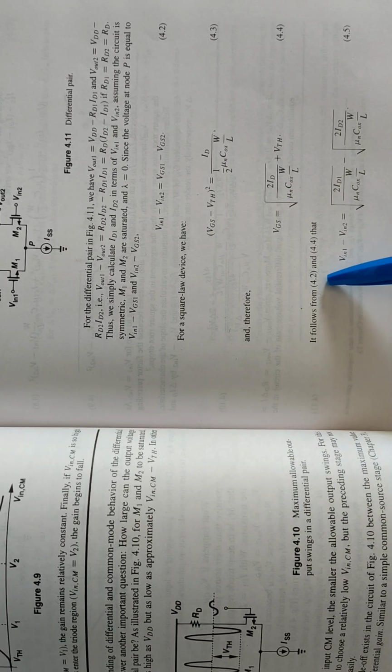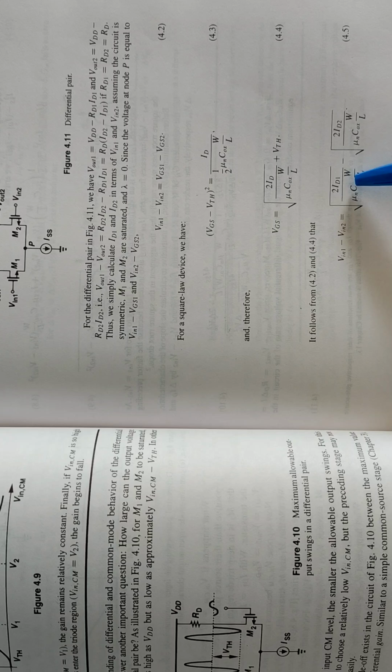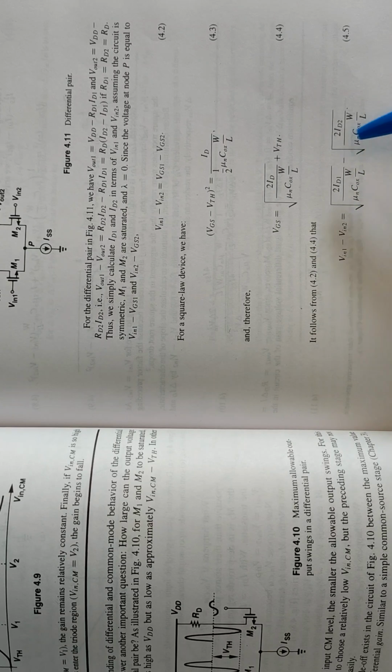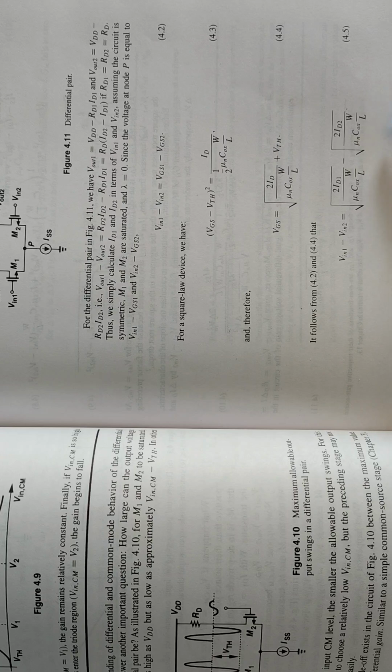It follows that Vin1 minus Vin2 is equal to root of 2ID1 by μn Cox W/L minus root of 2ID2 by μn Cox W/L.